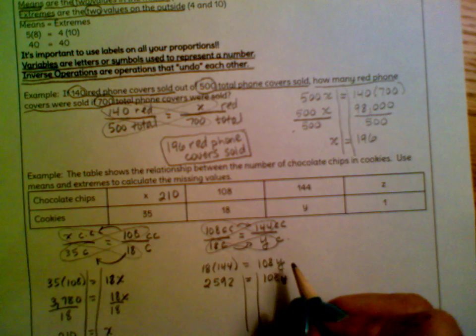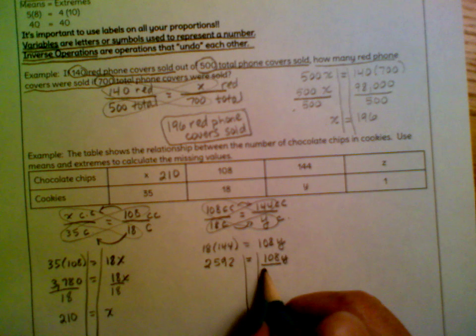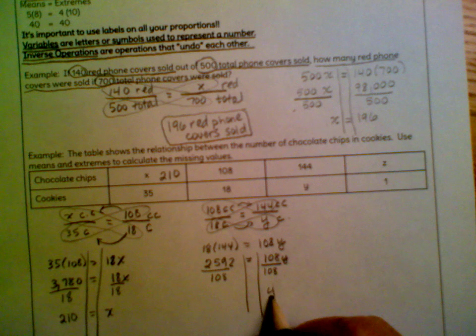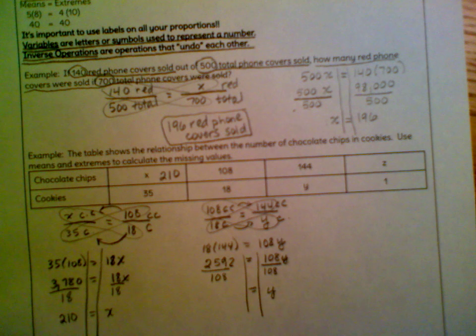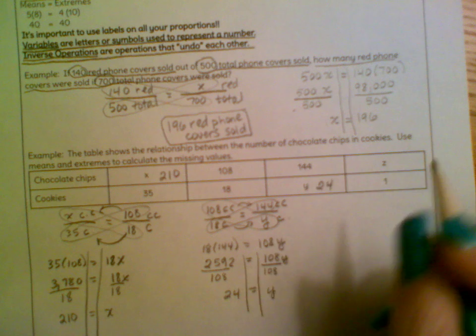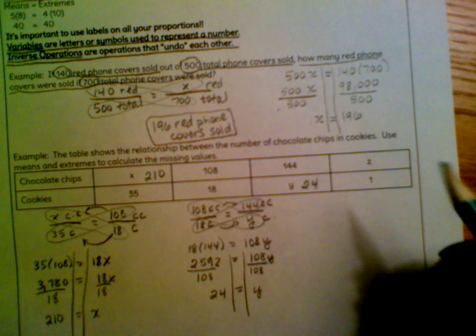I need y all by itself. I don't want 108 y's, I want 1. So if I divide this side by 108, do the same thing over here. 108 divided by 108 is just 1y. When we divide the other side by 108, I get 24. So there would be 24 cookies.